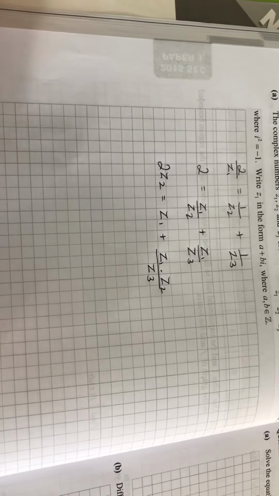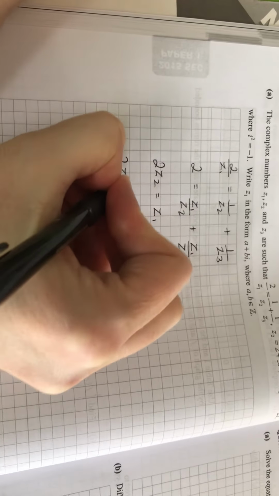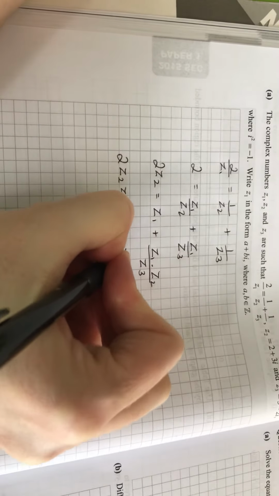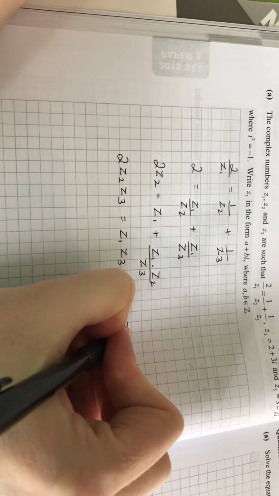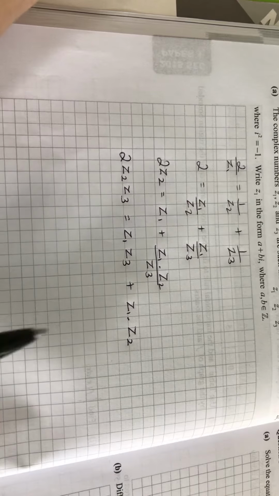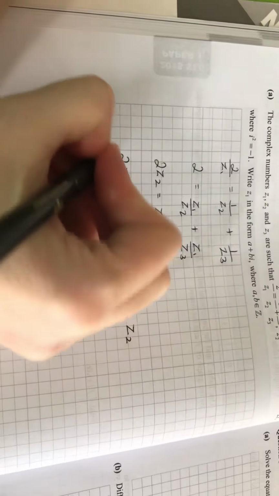And I'm going to multiply everything by Z3. And I'm trying to isolate Z1, so I'm going to take Z1 out in common on the right hand side.